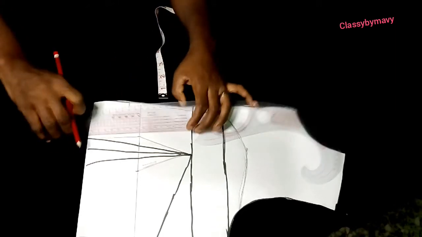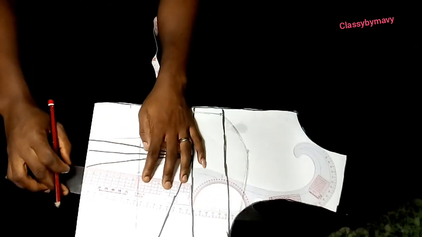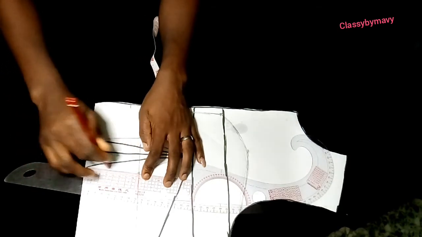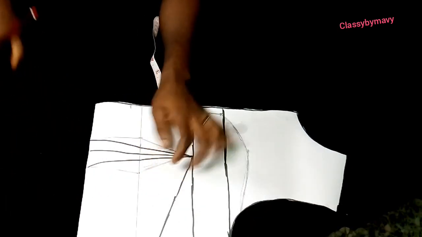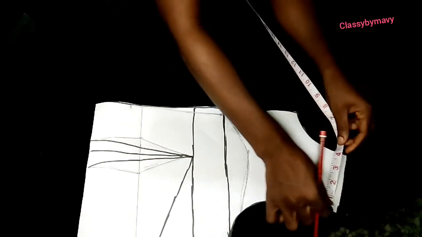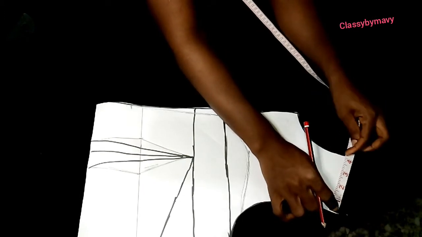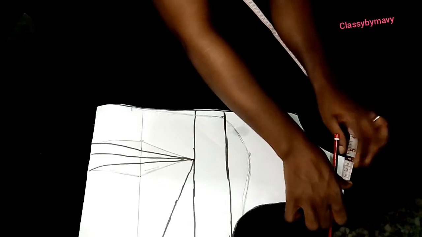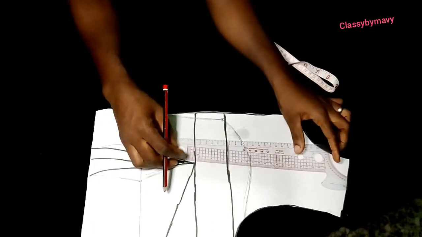Now the next thing we are going to do is get our upper bust tightening. To get that, we are going to divide the shoulder into 2 equal halves, still using my tape to do that. Here it is. I'll be connecting from this point to the bust point using a straight ruler. The straight part of this curved ruler will still do the job, since another straight ruler is not nearby.